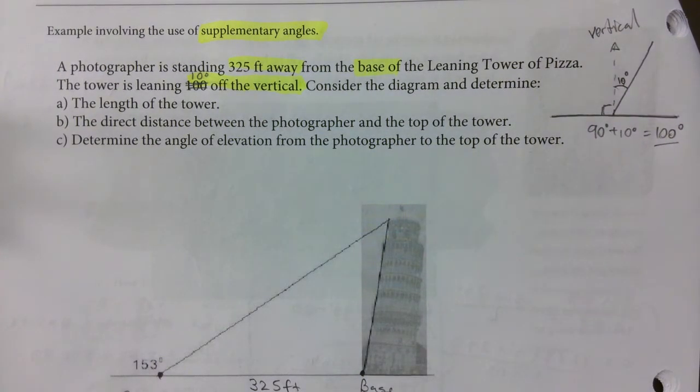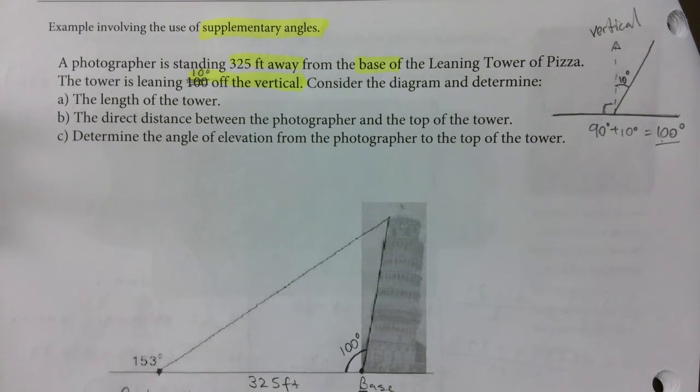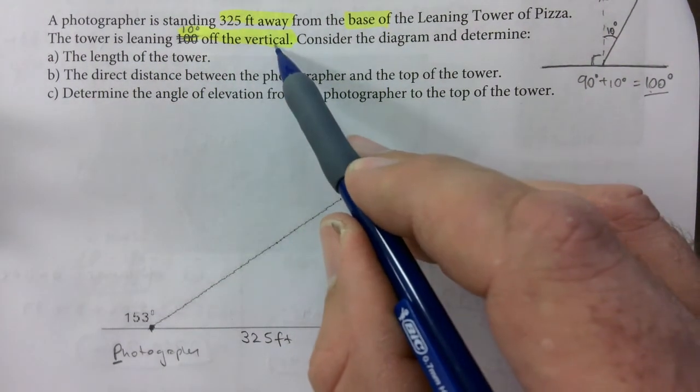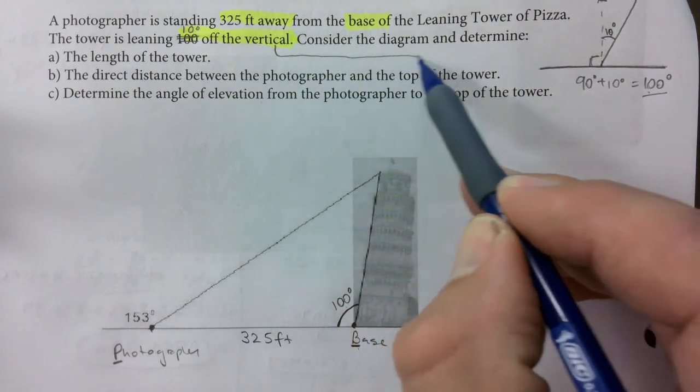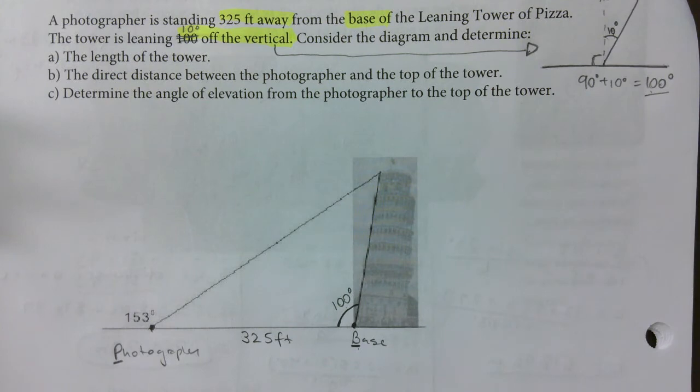If you're at 90 degrees and that post starts leaning, the angle gets bigger and bigger, right? So the 100 goes here. This angle right here is 100 degrees. On your diagram, you add the 100. Use an arrow from here pointing to this sketch on the side, so you know what happened.